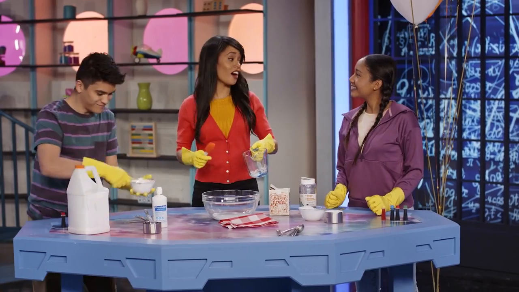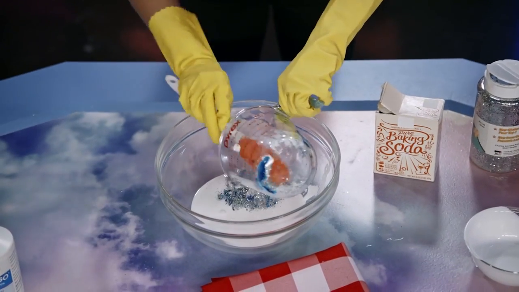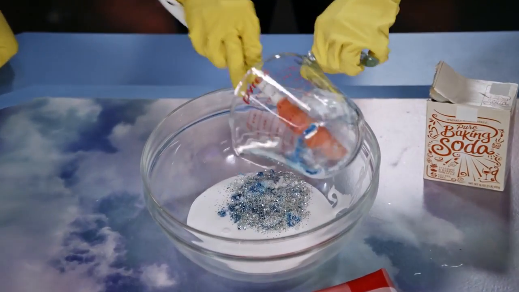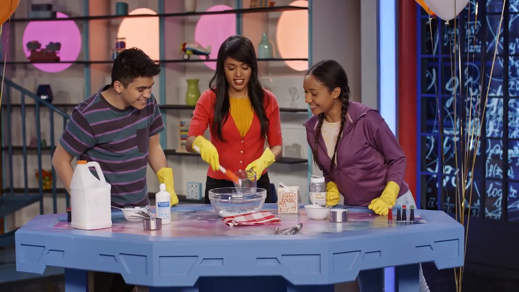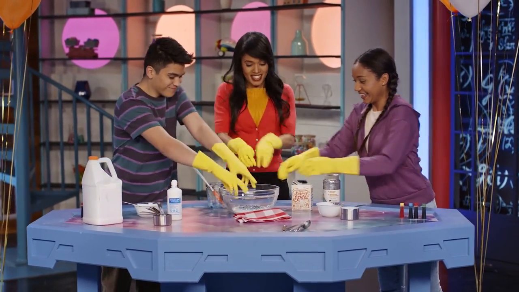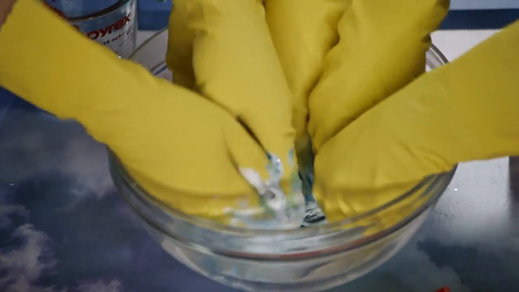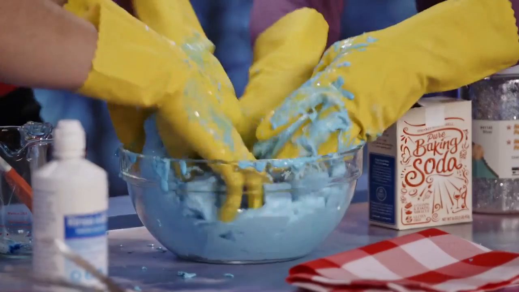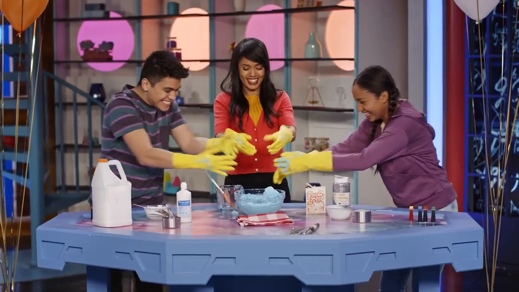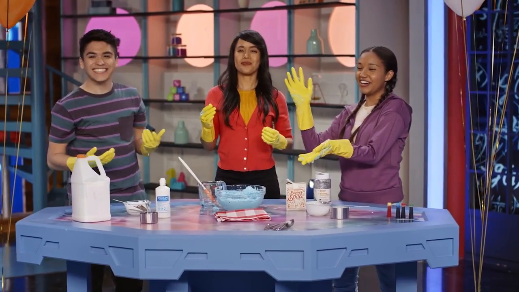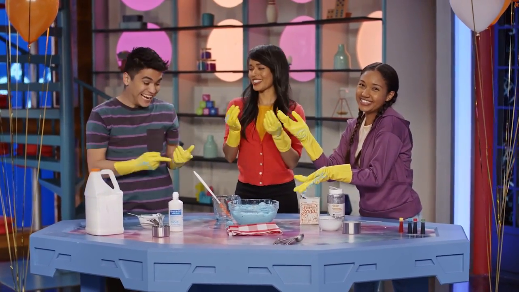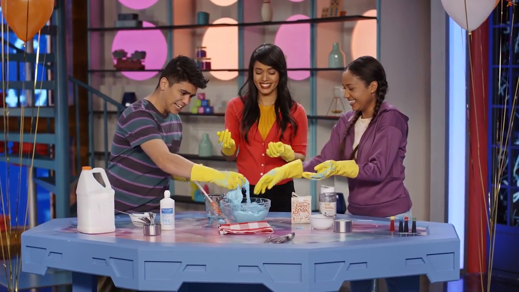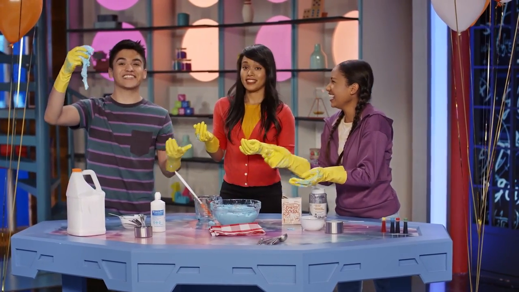And I'll mix in the other ingredients. Whoa. It's so slimy. Voila! Large batch of slime. Nice. Math can be kind of gross in a good way.